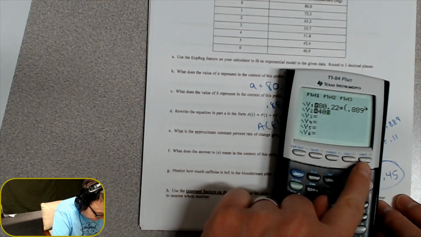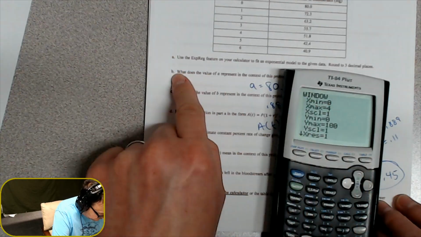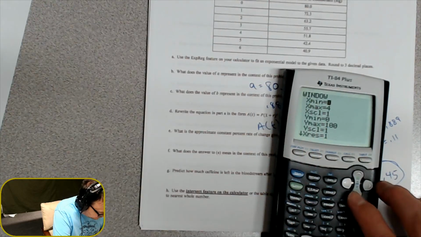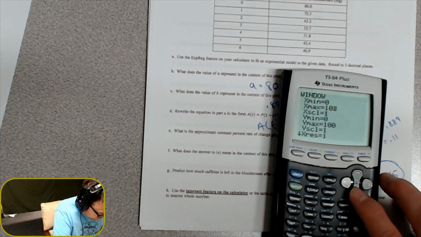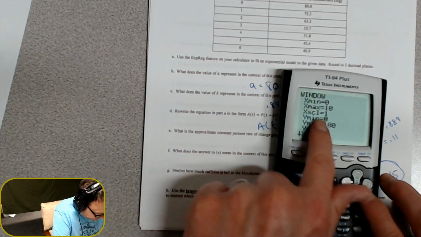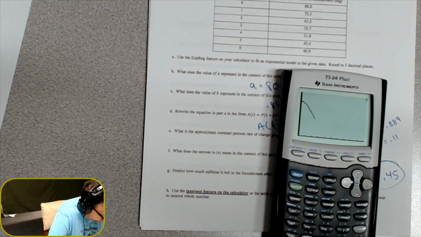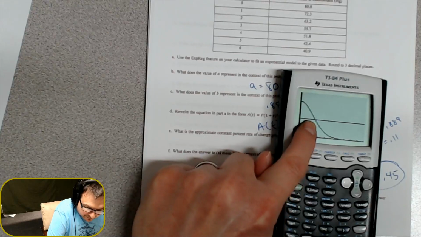And don't hit graph, remember, hit window. And we're going from 0. Looks like we thought it intersected about 6, so I'm going to go from 0 to 10. And it starts at 80, so between 0 and 100 is good. I hit the graph. Here comes the decay, which looks pretty good. And then here's the horizontal line. There's your intersection right there.